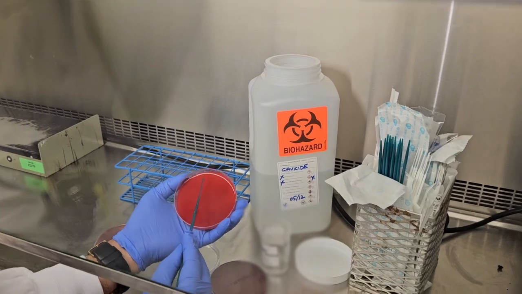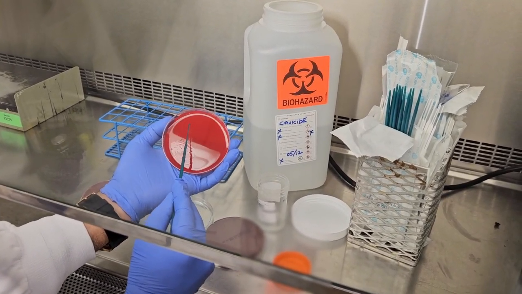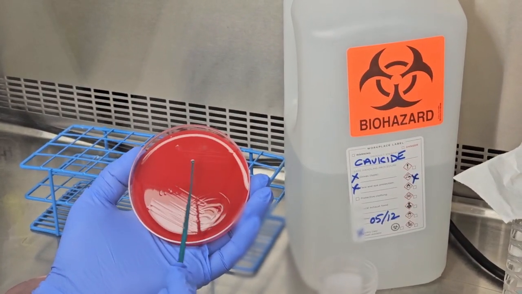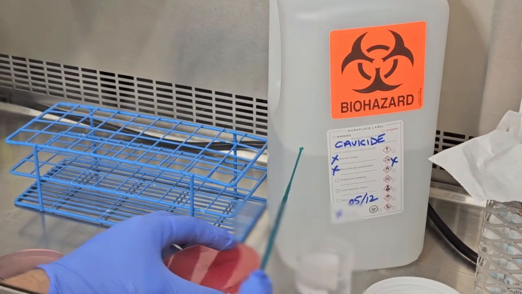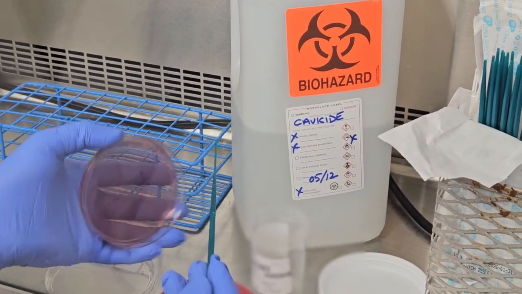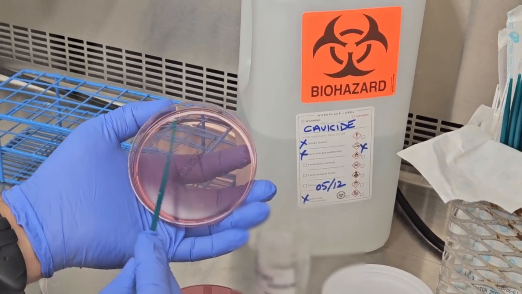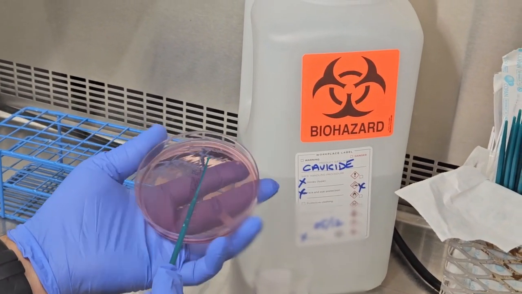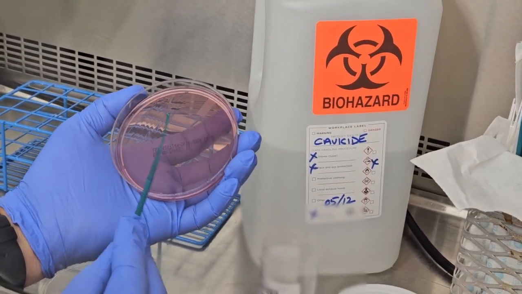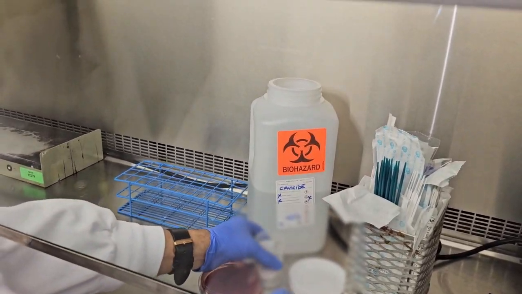Same thing over again: primary line, going to the secondary line, going to the tertiary line, and quaternary line, isolating some colonies. And then again, the same thing on the third media, which is MacConkey. So these are my plates set up.